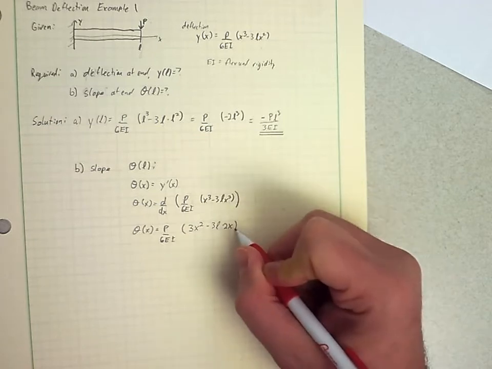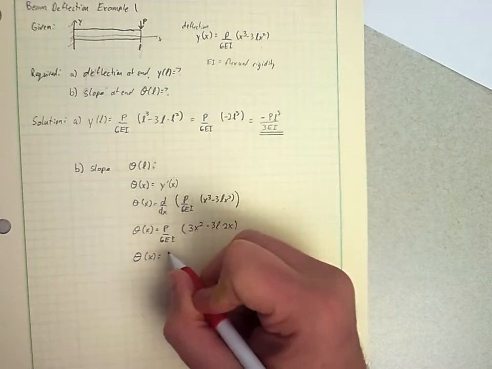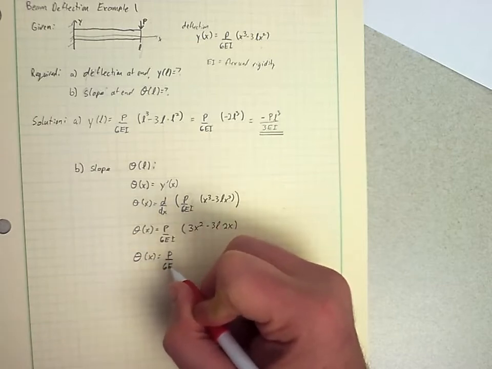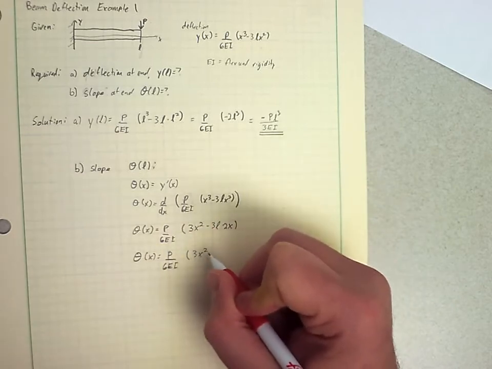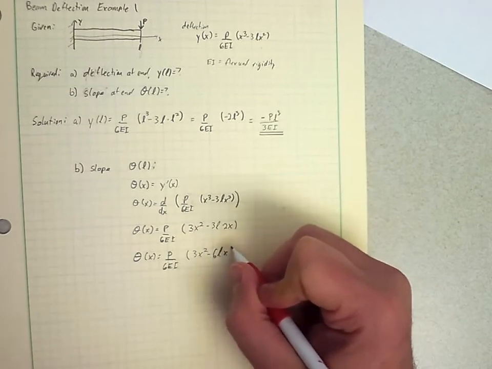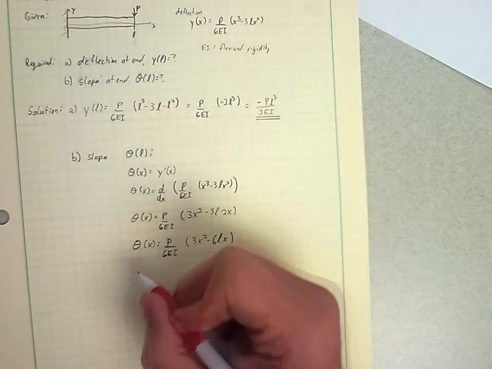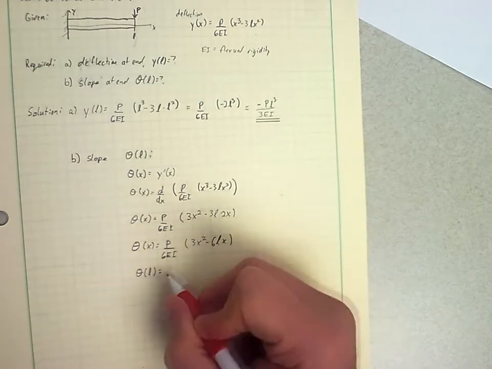So I get the expression for theta of x is equal to P over 6 times EI, times 3x squared minus 6L times x. And then I just have to solve. I want to actually know what the value is at L, so I can plug that in.